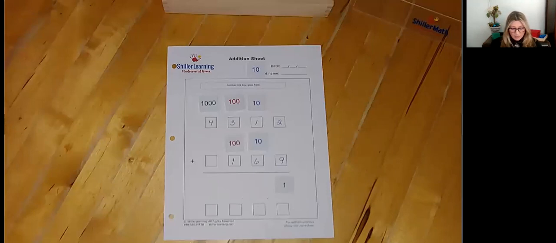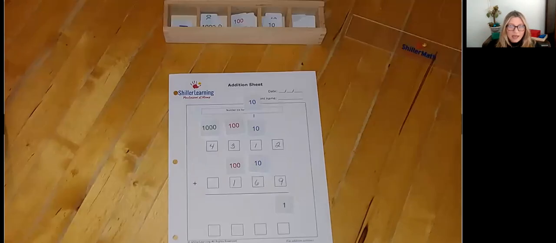And then just like we did with the physical material, where we would take that 10 rod, place it above the tens column with the other tens materials, we're going to take that 10 tile, place it above the tens column, and you guessed it, we're going to make a note to ourselves that we put 1 of these here so that we remember. Makes total sense to the child that we would want to do that.